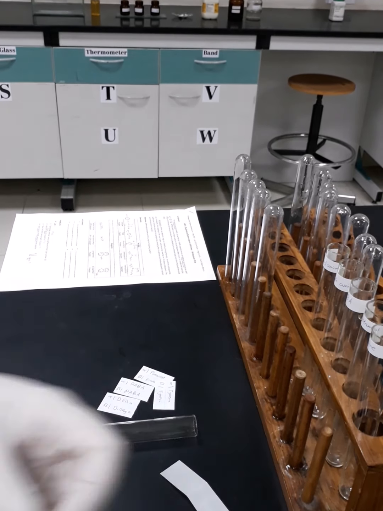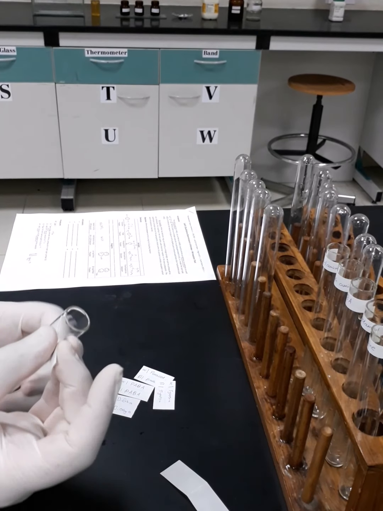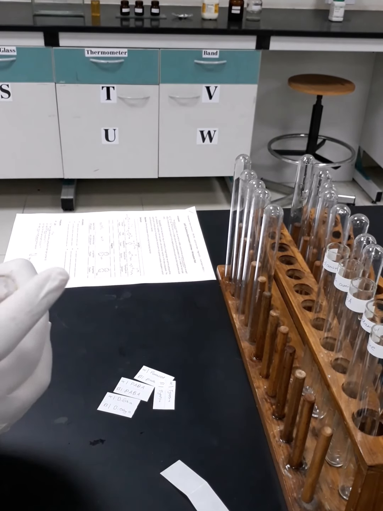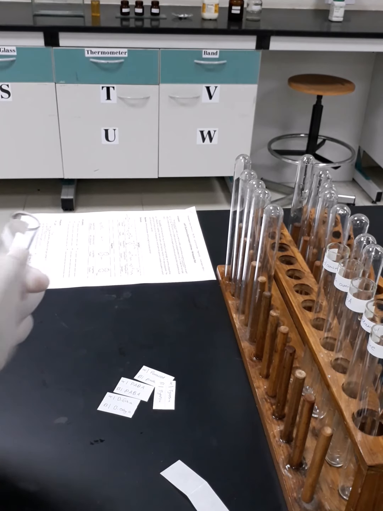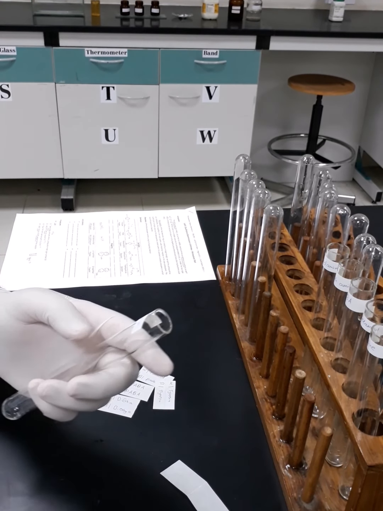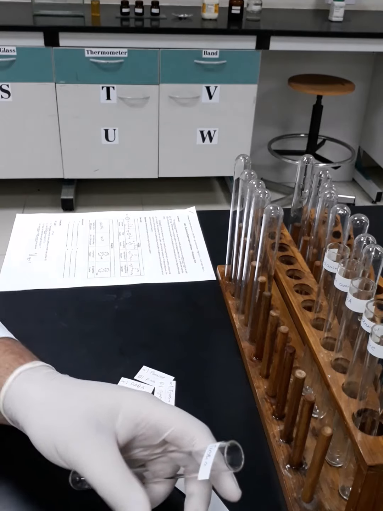It seems that the test tubes are wet. That's why it will be difficult to stick the labels. I will try to make it all around.